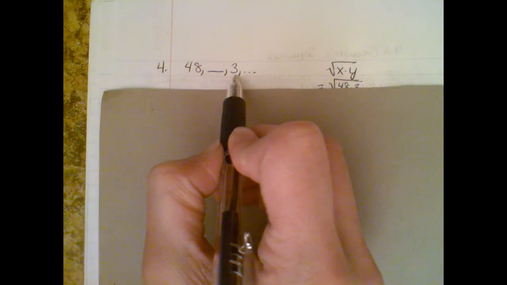Let's do another one like that. So we have 48, then a missing middle number, and 3. So we're going to use this mean formula, the square root of x times y. So 48 and 3, we're going to plug in for our x and our y. Then we're going to multiply those 2 numbers. We get 144, so we're going to take the square root of 144 and we get 12. So our missing middle number is going to be plus or minus 12.